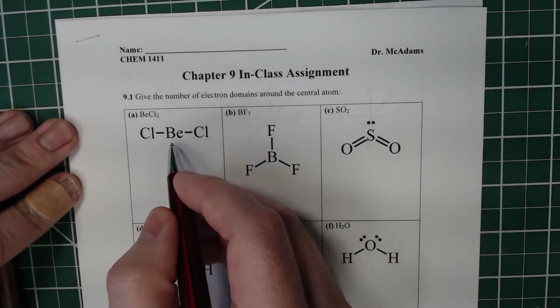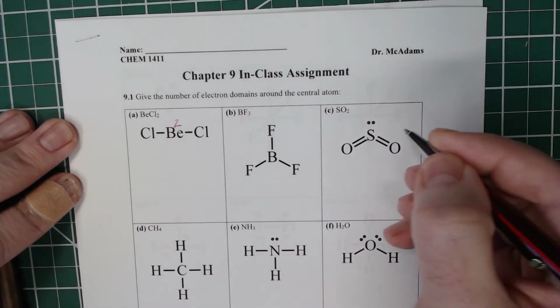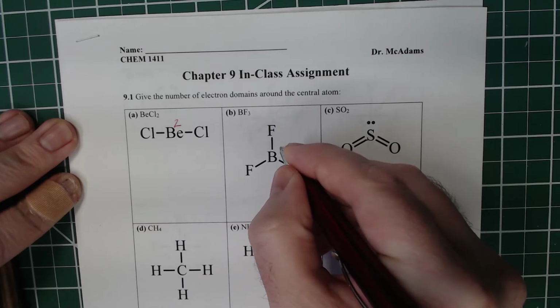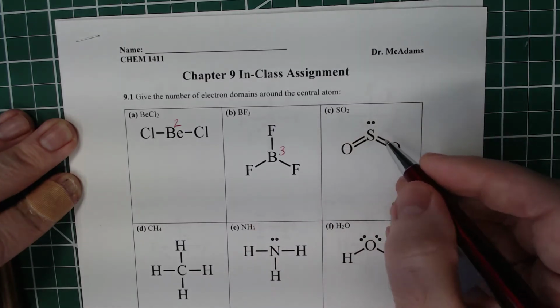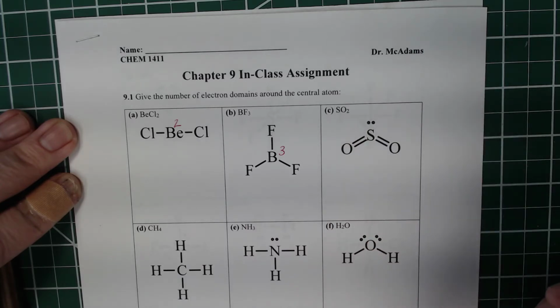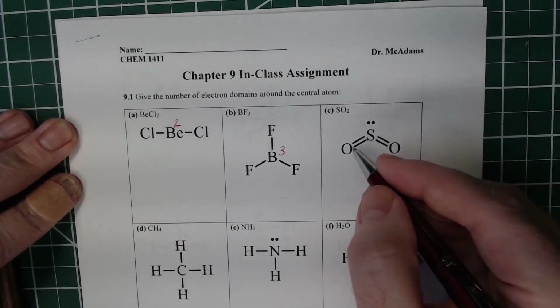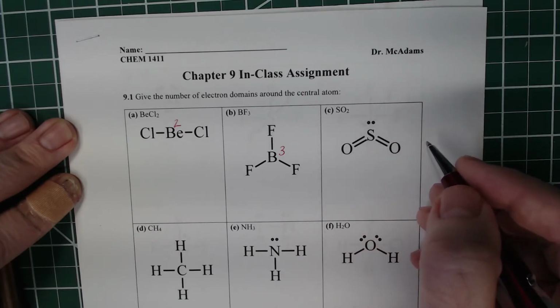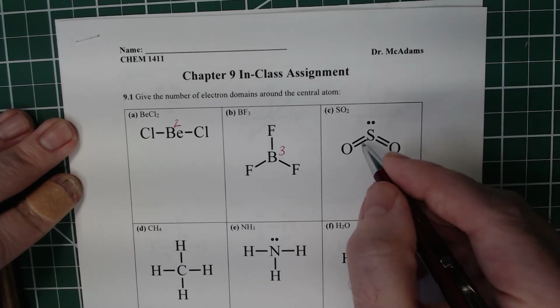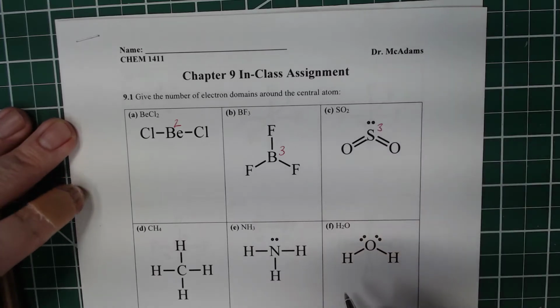So let's count the number of domains. This is not very hard. Here on beryllium, there are 2 domains. On this boron, there are 3 domains. Here on sulfur dioxide, we've got a double bond, and a lone pair of electrons. This, by the way, is a hypervalent version of this. I think either we saw or we drew one where we had a single bond on one side and a double bond on the other, kind of like with ozone. But on this one, we can draw 2 double bonds. Anyway, there's 3 domains there, so a double, and a lone pair.